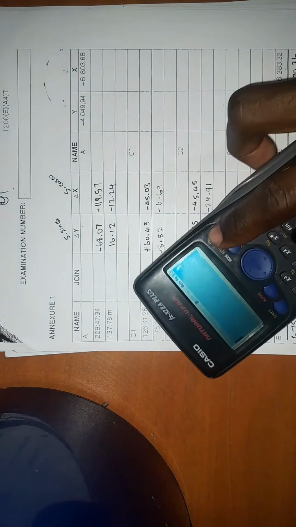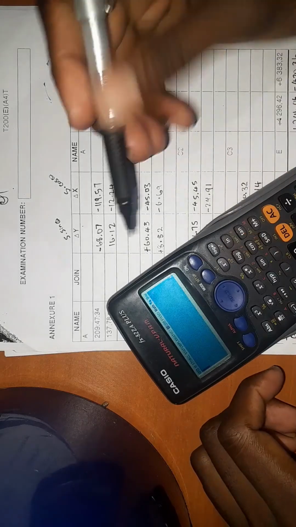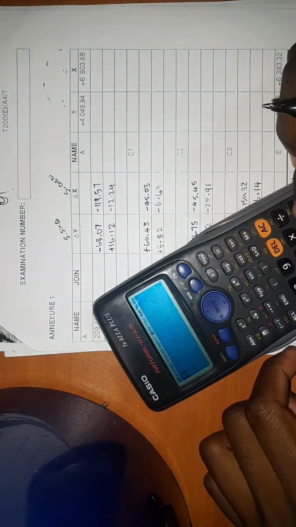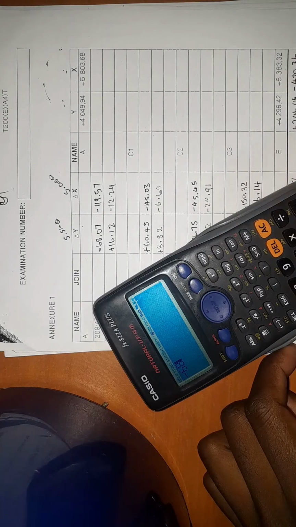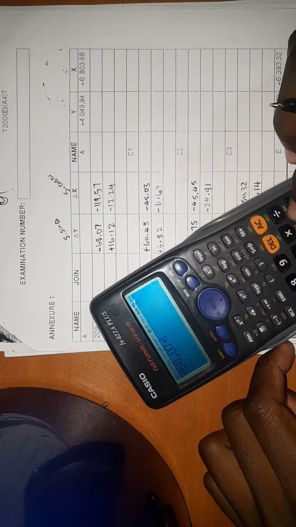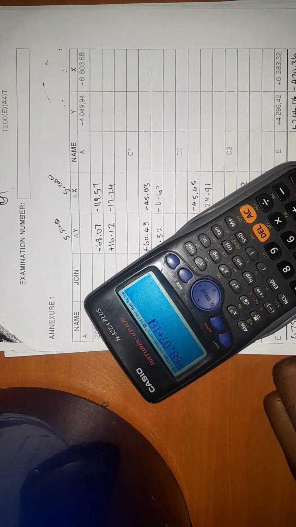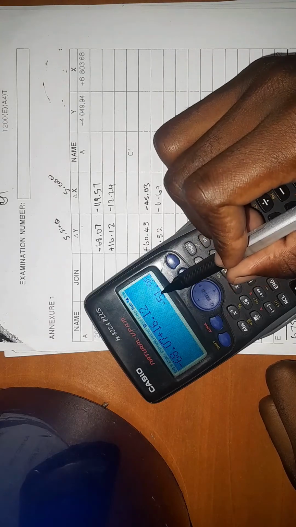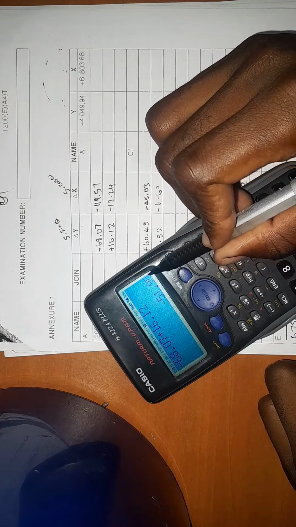It's going to be negative 68.07 plus 16.12, which gave me negative 51.95.